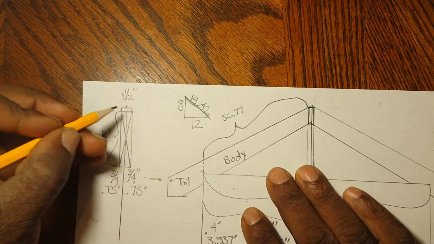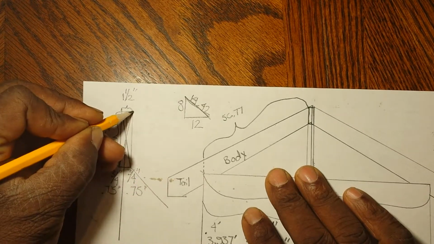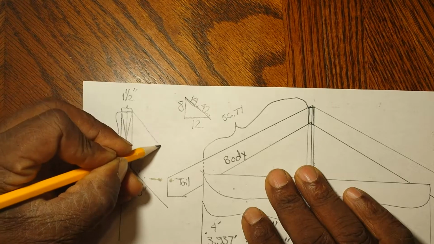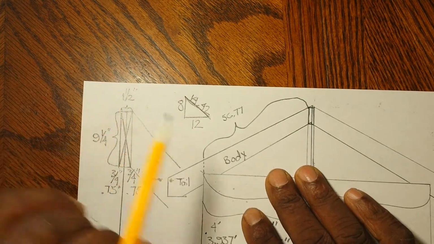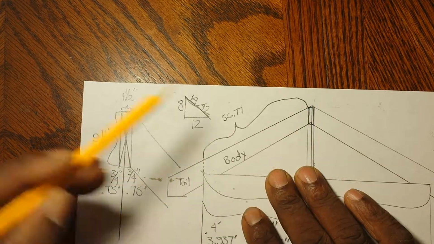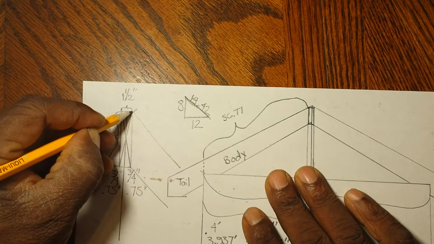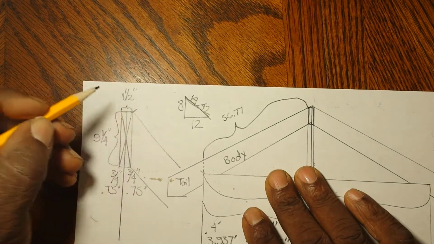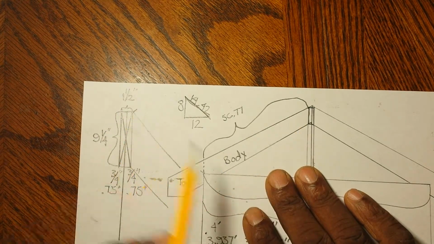And for illustration purposes, I'm going to try to draw this rafter here. And this lets you know that the end of this line is going right to this section here, the tip of the rafter.